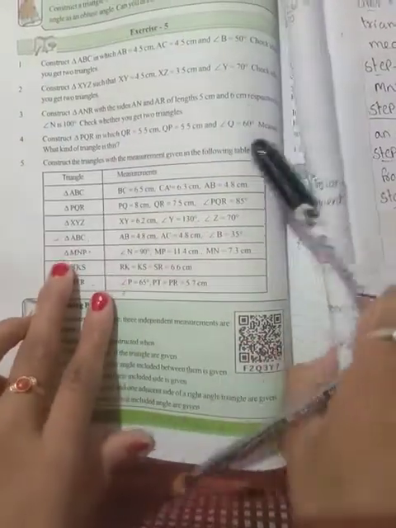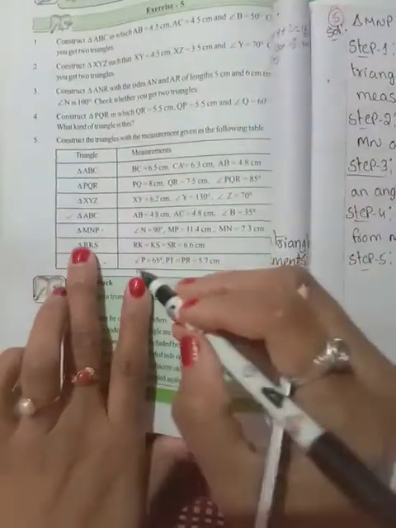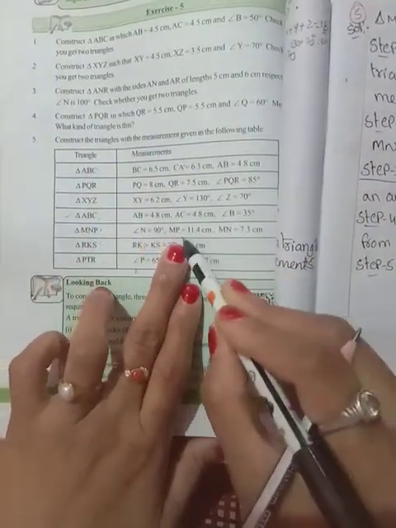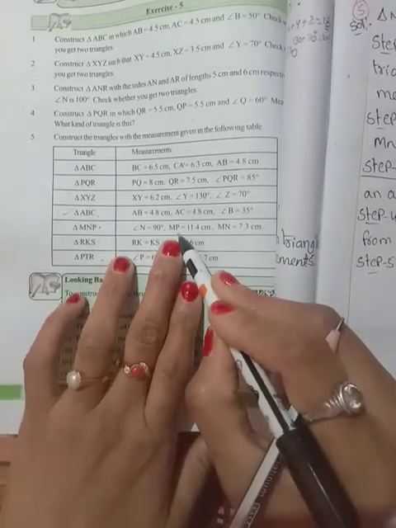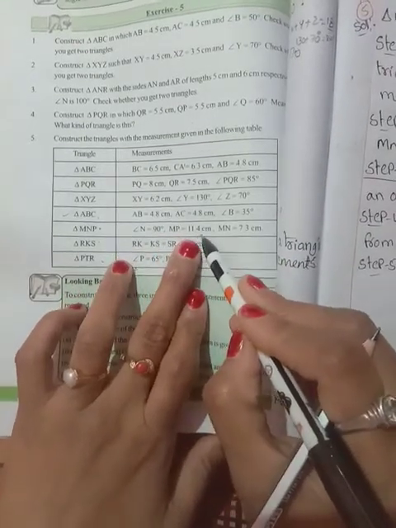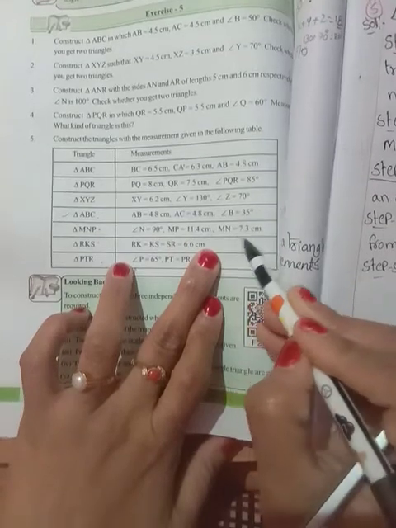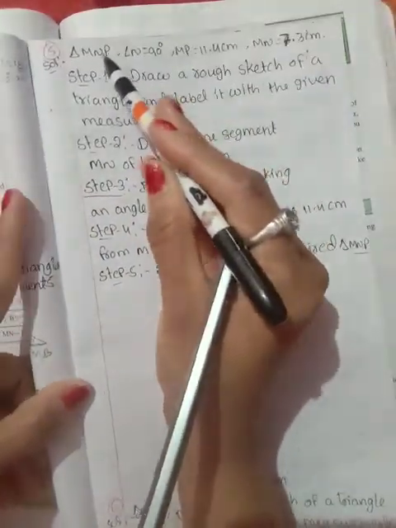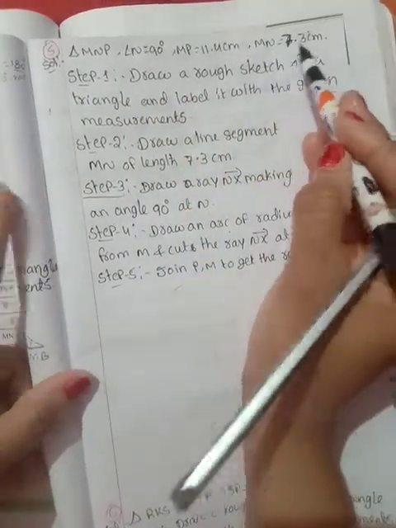The 5th one is triangle MNP, angle N equal to 90 degrees, with measurements MP equal to 11.4 centimeters and MN equal to 7.3 centimeters. You can construct this triangle. What's the first step? Here you can write down the given data.